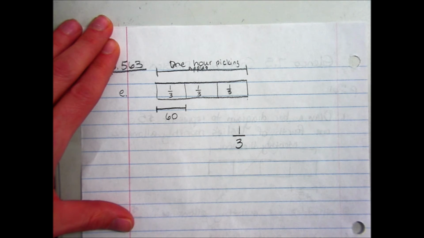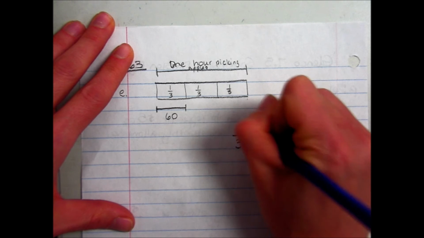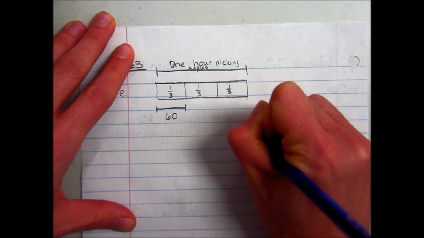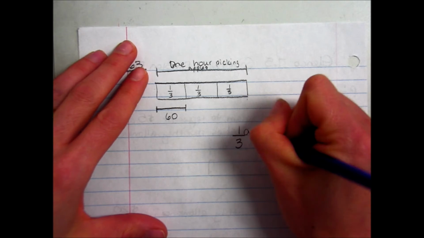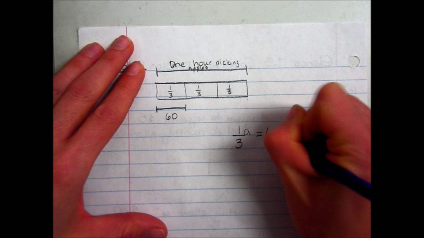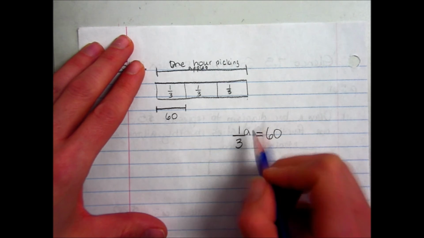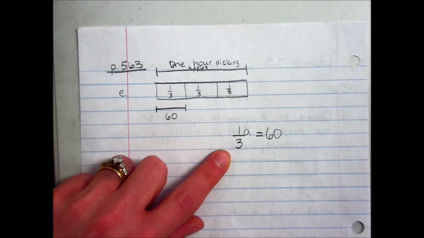If you have 1/3 of your apples picked in an hour and you pick 60, if you take that and multiply 1/3 times A, your A will be your total amount.